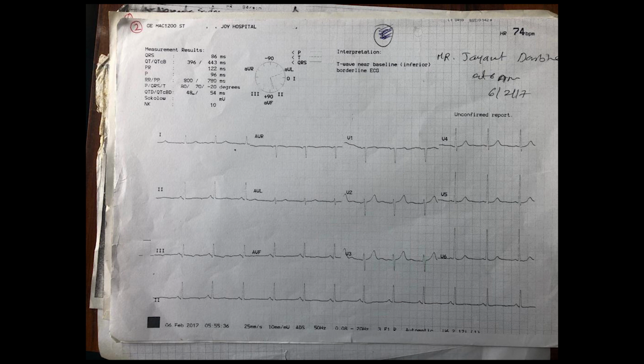AVL negative is at plus 150 and lead 2 is at plus 60, so the pointer will move towards lead AVL. Because it is very slightly more negative than positive, the axis is around 70, which can be confirmed on the ECG.